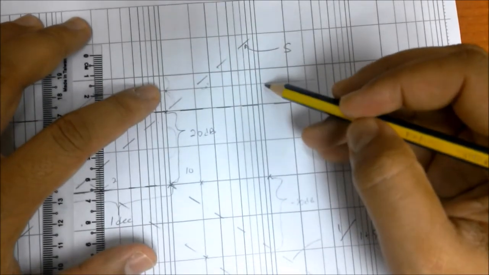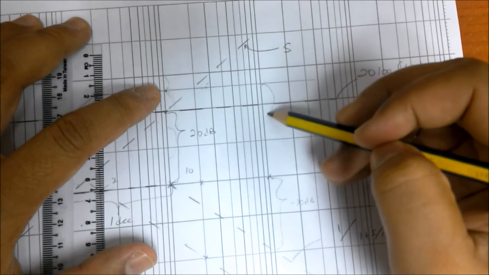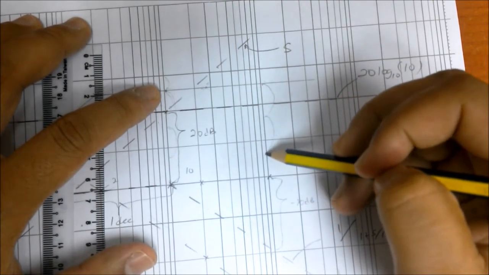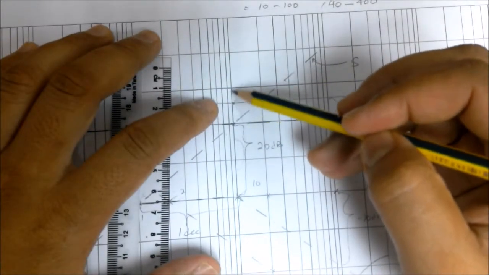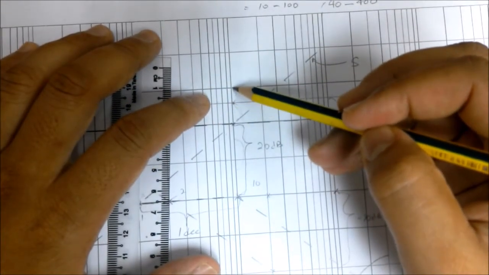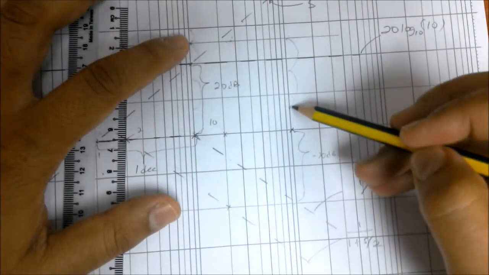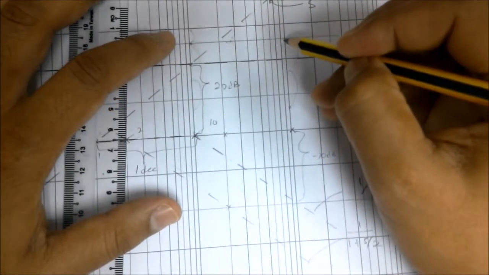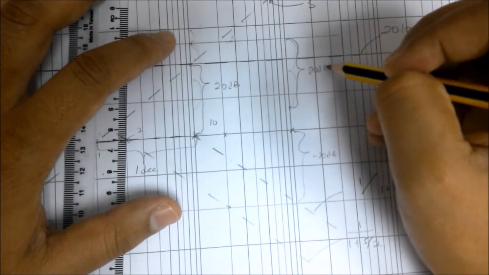From here to here is 1 decade, so this is 10 dB, so this is 20 dB. Try to estimate the length here, and then length here. So this is 20 dB.